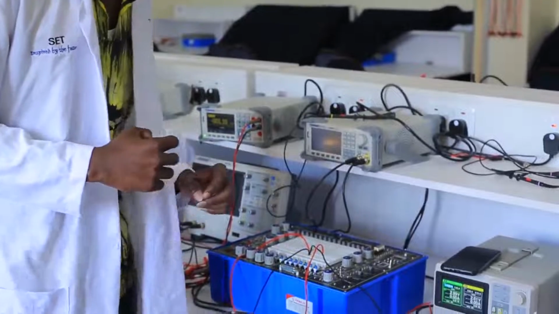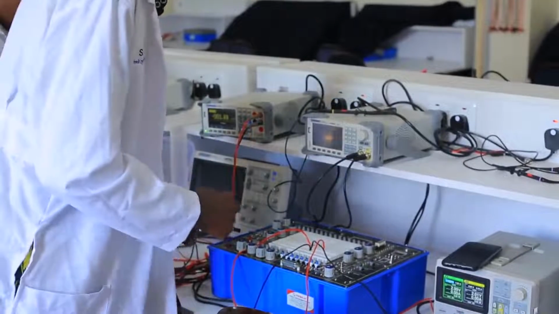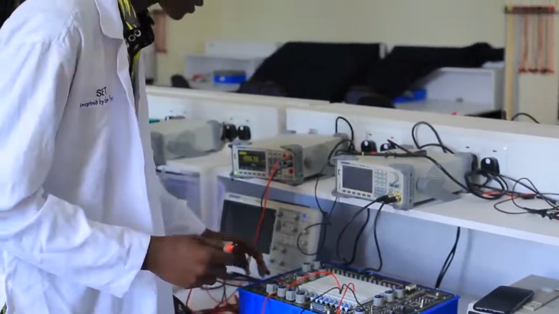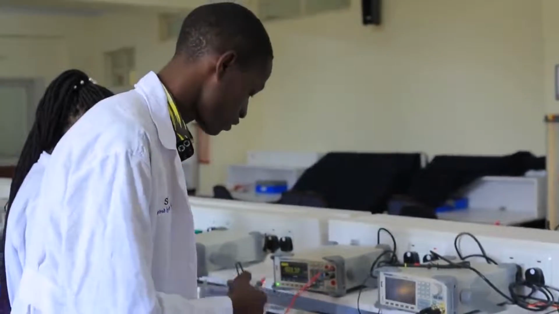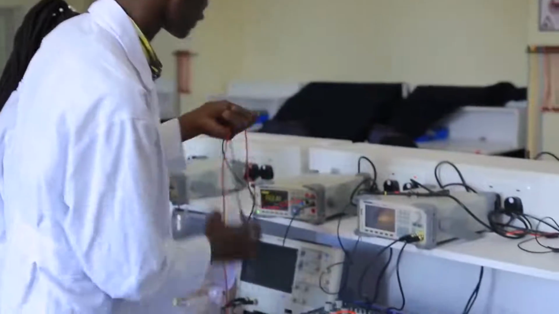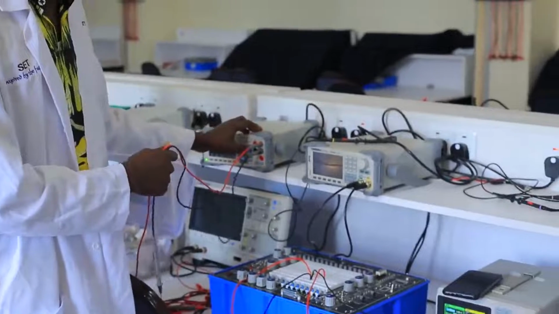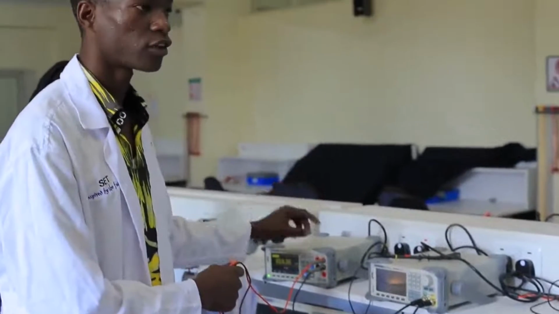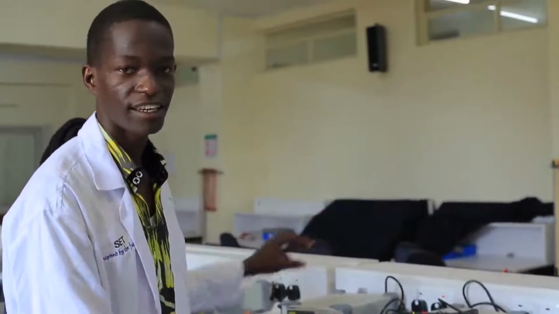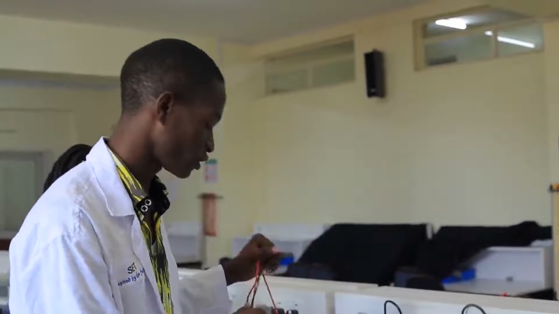So if you want to know the algebraic sum of voltage in this loop, we need to connect this device. We call it a multimeter. It helps us to measure current, voltage, resistance, and other things that are involved in electronics.